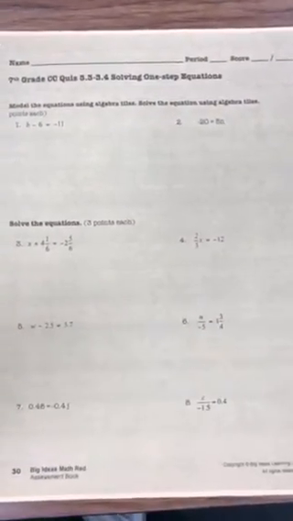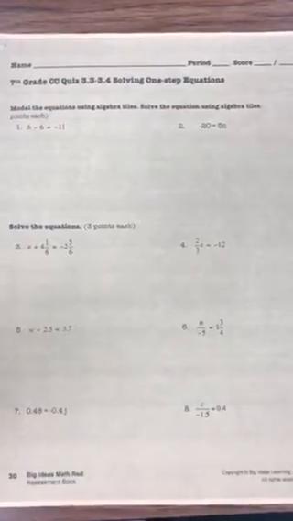Hi everybody, I'm going to go through quiz corrections from today, making sure I'm showing the correct steps.